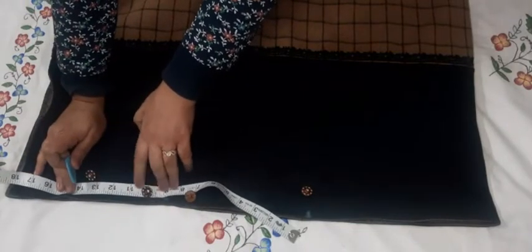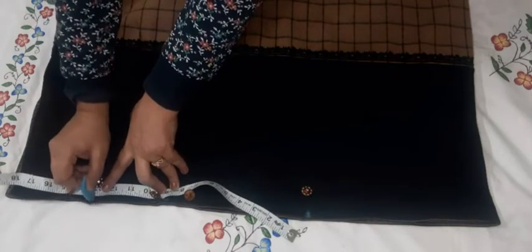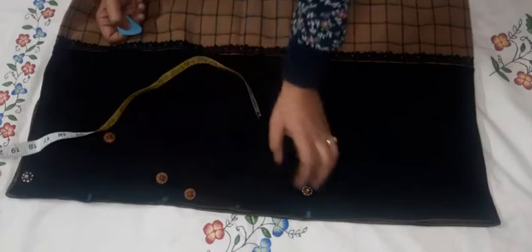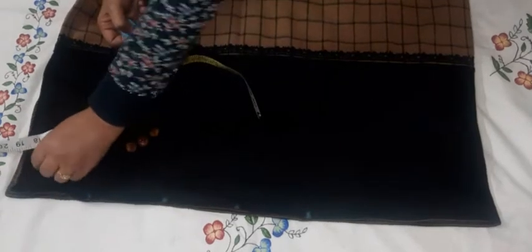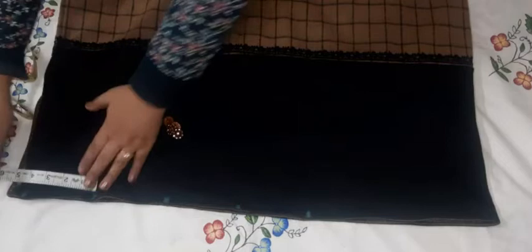Here, we will fix button after every 3 inches. You can also stitch along this side till the 4th button.